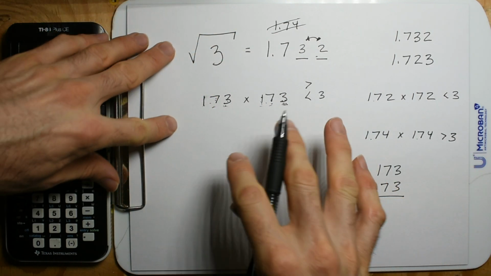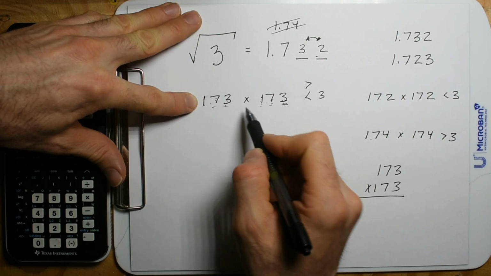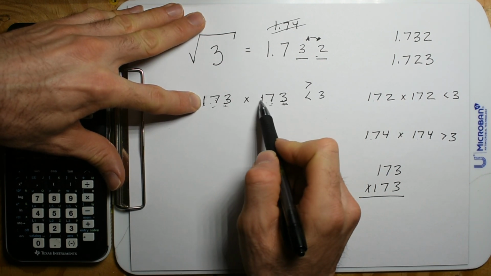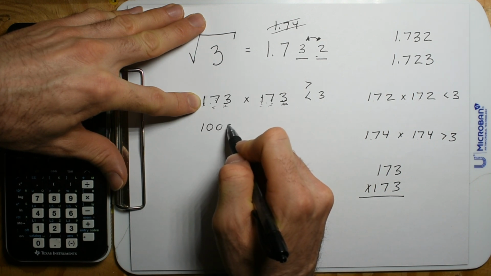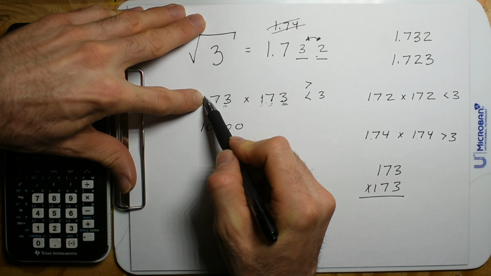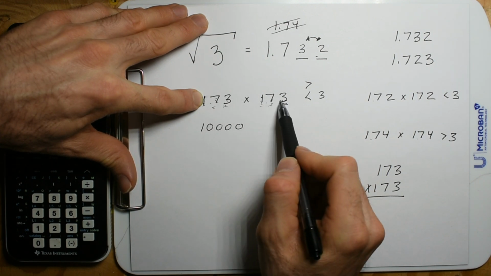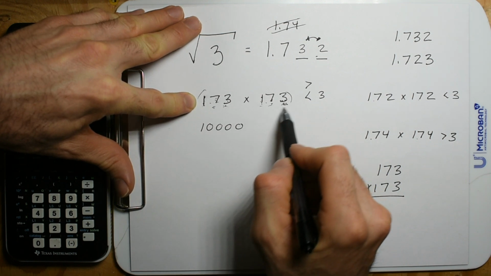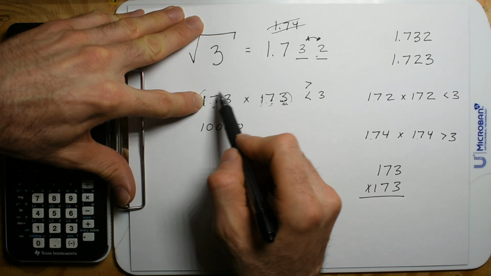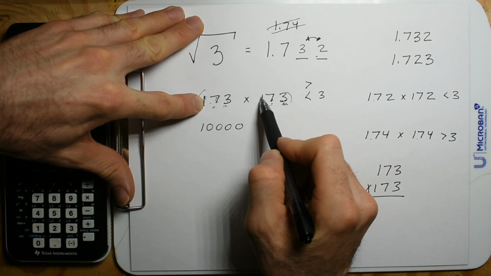So cool. We can speed up that process. Here's how I do it fast. I'm going to go 1 times 1, and then there's going to be 4 zeros. So that's my first term. Second term is going to be 1 times 70, or 1 times 7 with 3 zeros. And I know I'm going to do the same. Anytime I'm multiplying the same number twice, I know I'm going to get 2 values. I'm going to have this 1 times this 7 and this 7 times this 1.